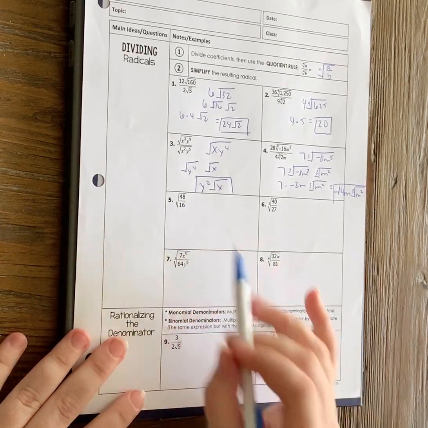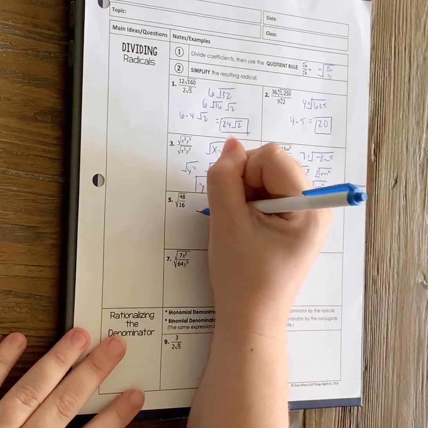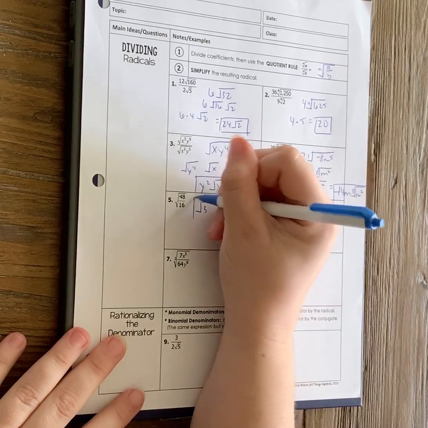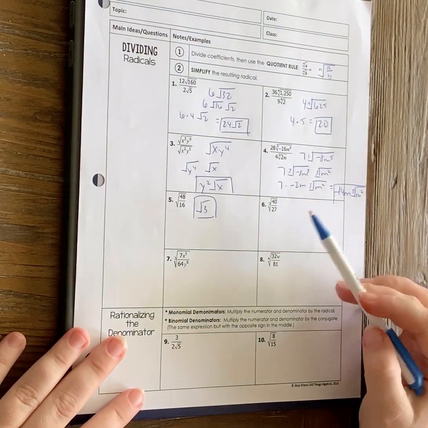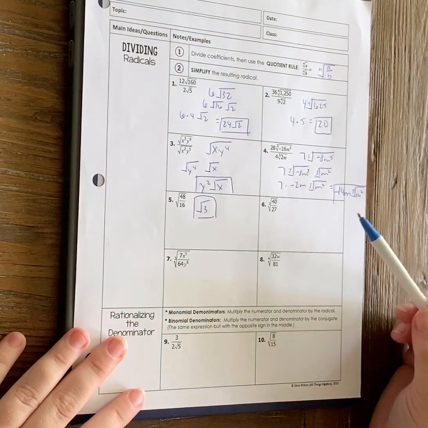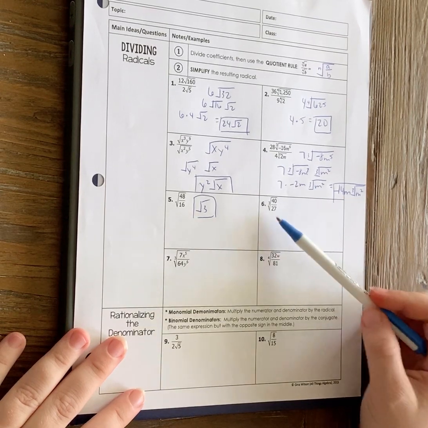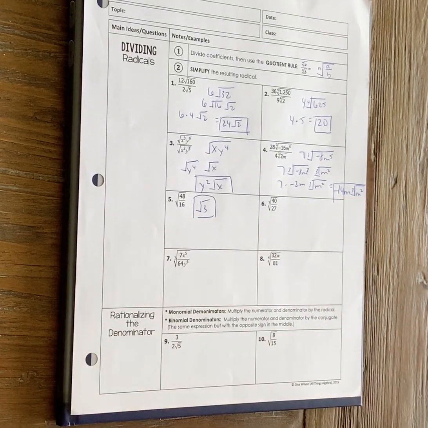Number 5, 48 divided by 16 is 3. So we just have the square root of 3. That doesn't simplify, so that's your answer. Number 6, 40 over 27. Well, that's not going to simplify down.